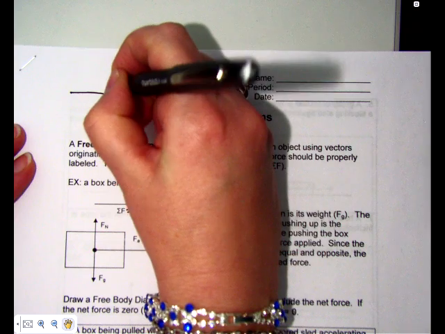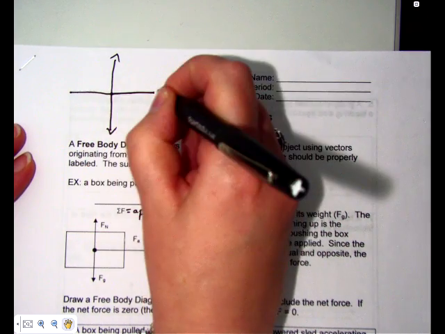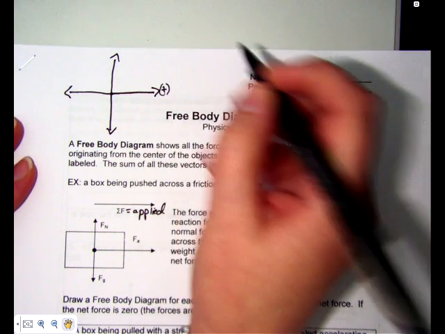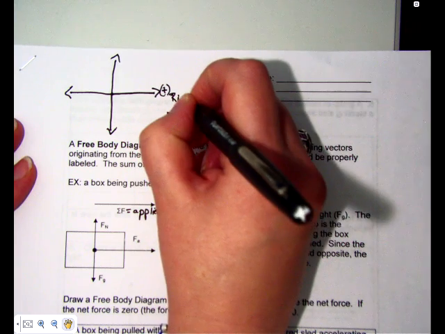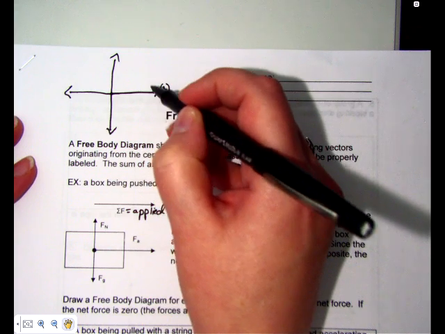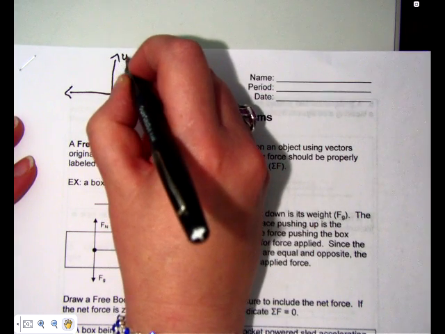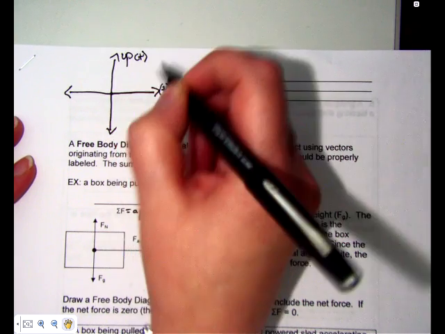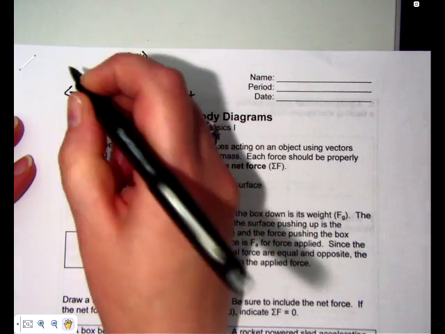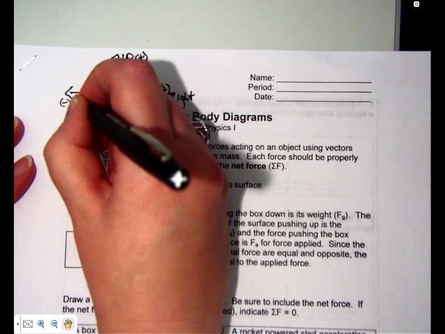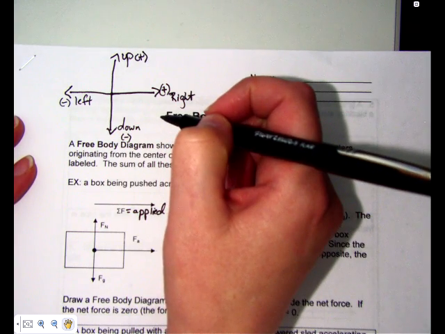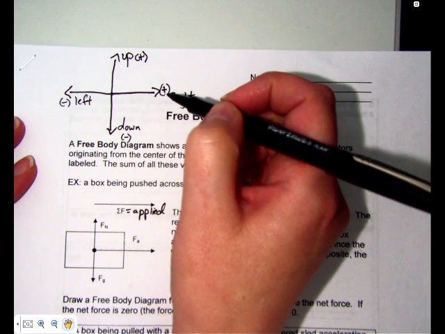Also, I need to mention that when you have forces in a right direction, we normally consider that a positive direction. So anything moving to the right is considered positive. And this is just like your coordinate system in math when you're graphing. Anything up is also considered positive. Down is negative direction, and to the left is negative also. Okay? So keep the coordinate system in mind.